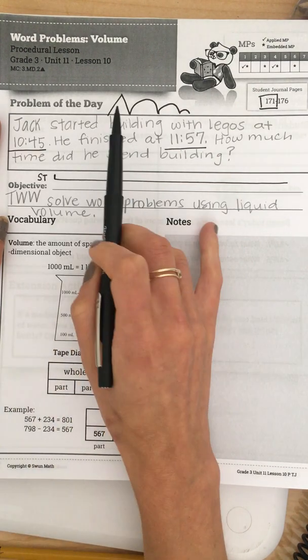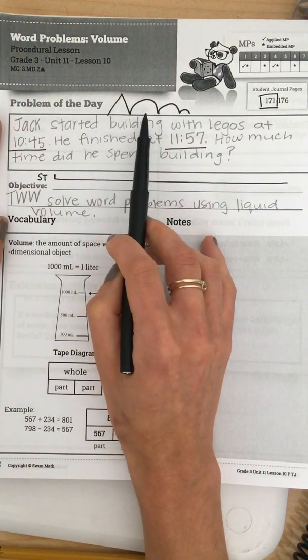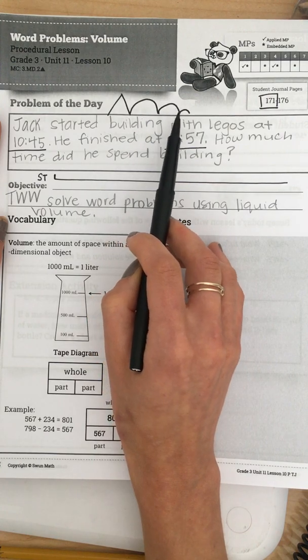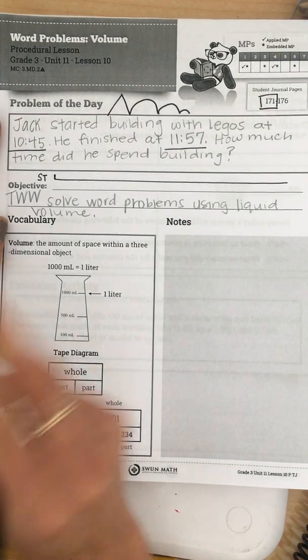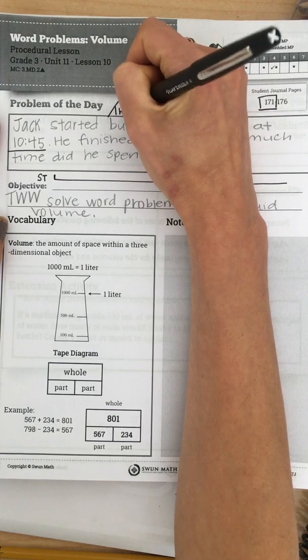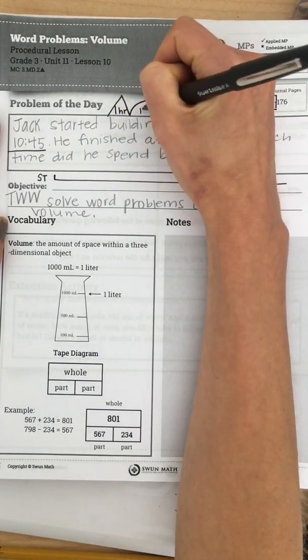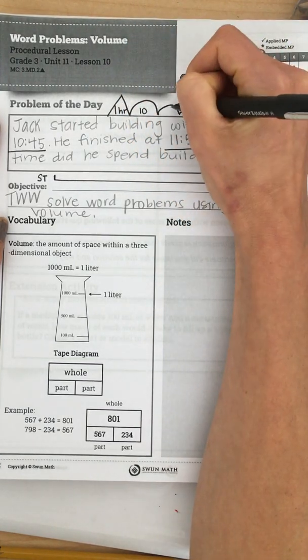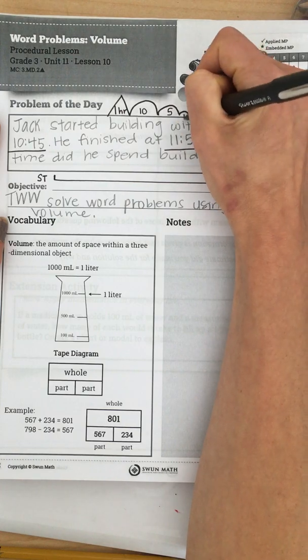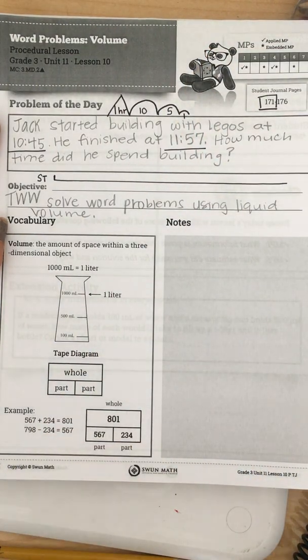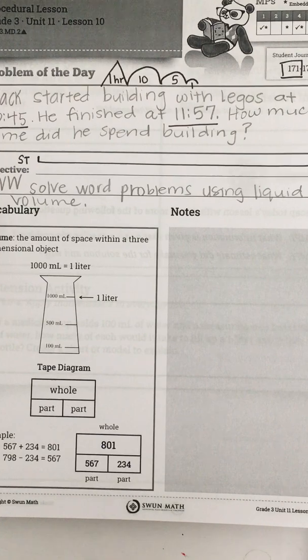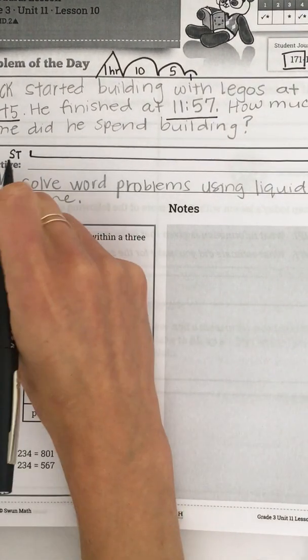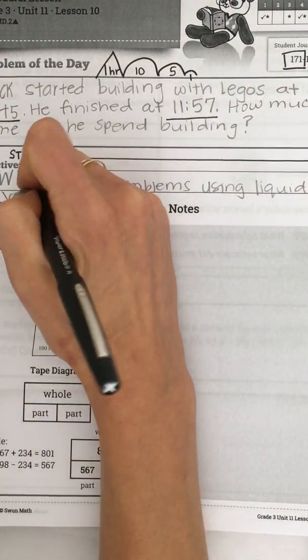I'm going to do this using my mountains, my hills, my boulders, and my rocks. We know that a mountain is worth 1 hour. I know that my hills are worth 10 minutes. I know that my boulders are worth 5 minutes. And I know that my rocks or pebbles are worth 1 minute. So that's how I'm going to go ahead and hop. Here I have my number line. I'm starting with my starting time, which is 10:45.